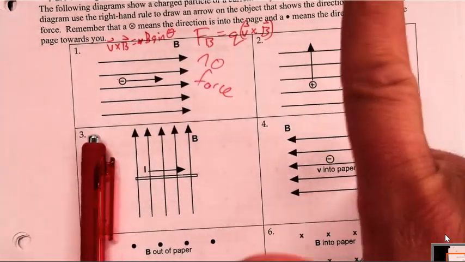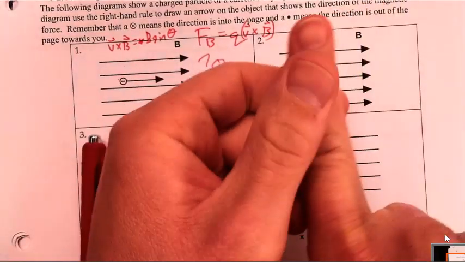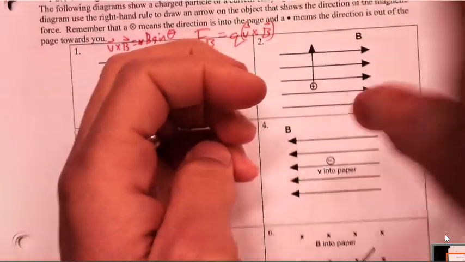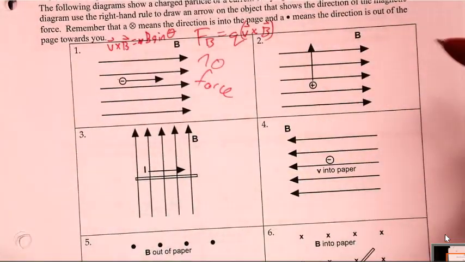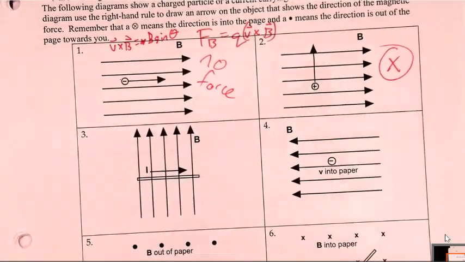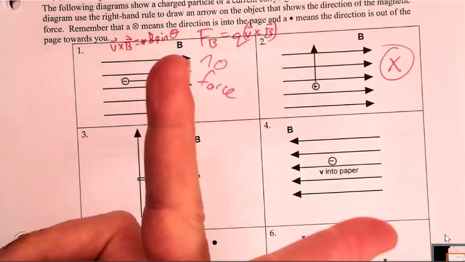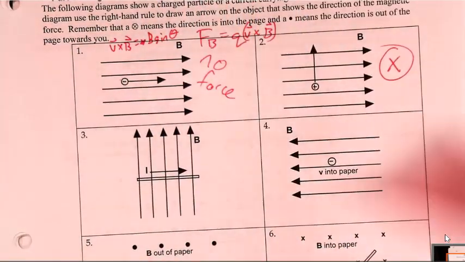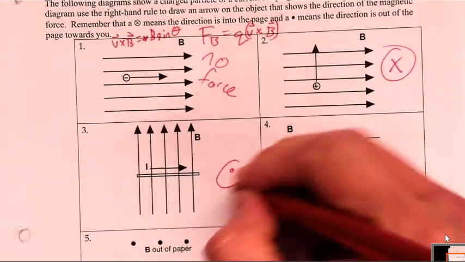And this one we can do. So the direction of the motion is here, the direction of the magnetic field is to the right, so the force is into the page. That's the direction of my thumb, into the page. So X. The direction of the current is to the right, the magnetic field is this way, so the direction of the force is out of the page. So this is out of the page.